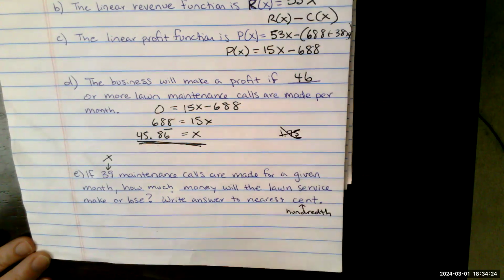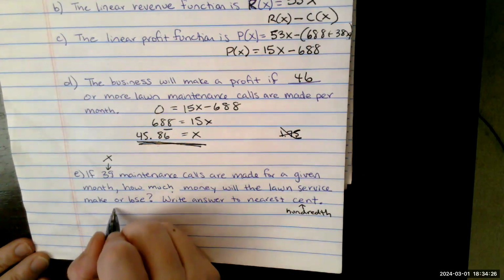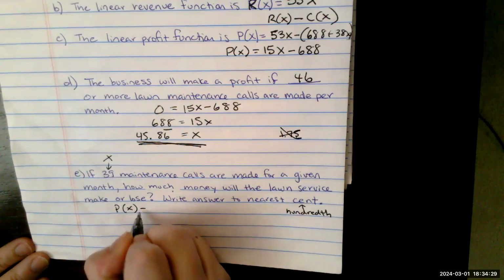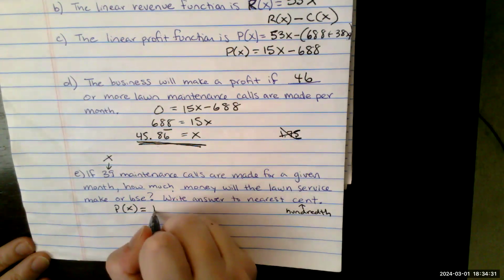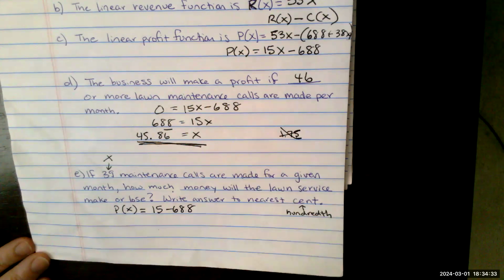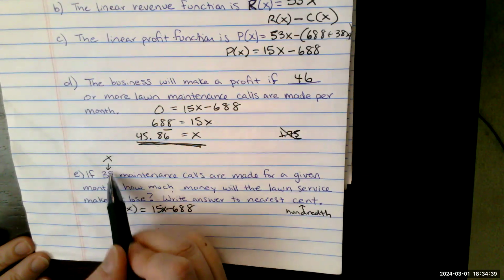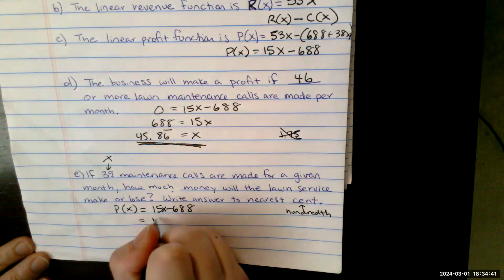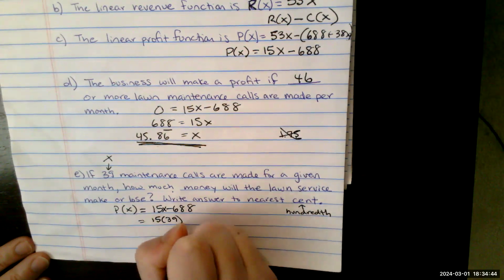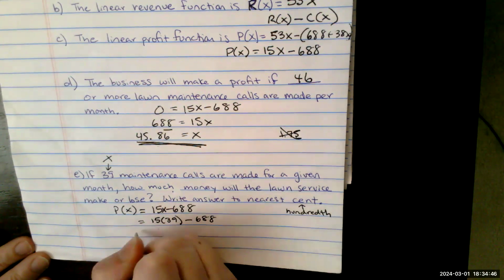Okay, back to here. So we're talking about basically how much money do we make or lose? So isn't that talking about the profit? So let me go back to my profit equation and let's see what happens. This should have an X. Let's see what happens when my X is 39. So 15 times 39 minus 688.